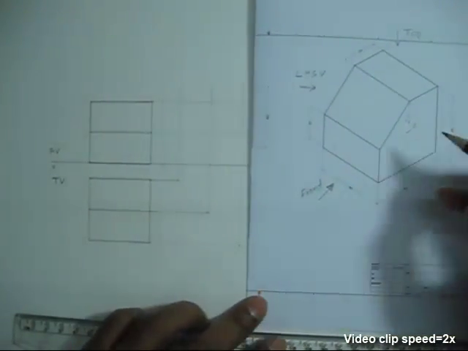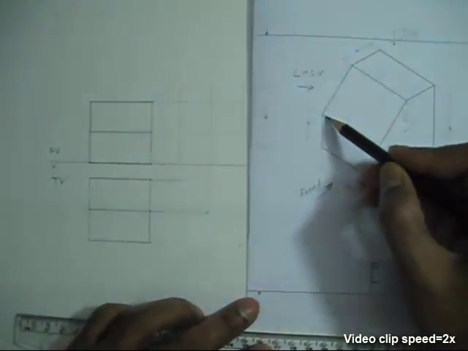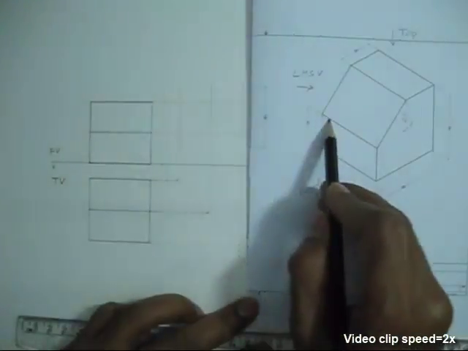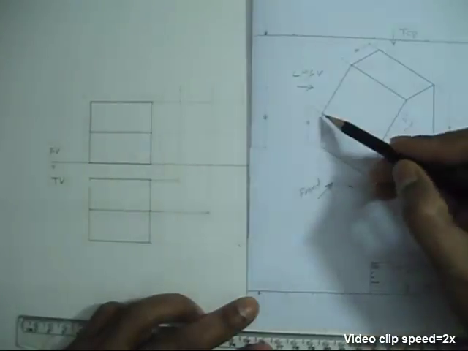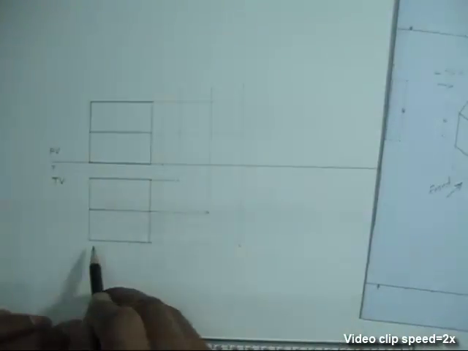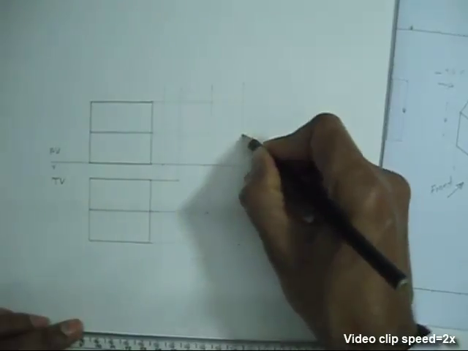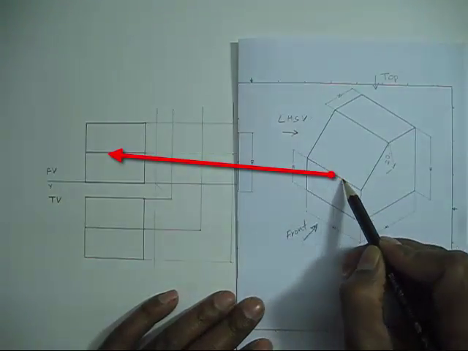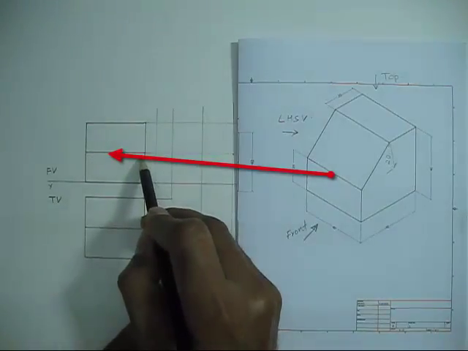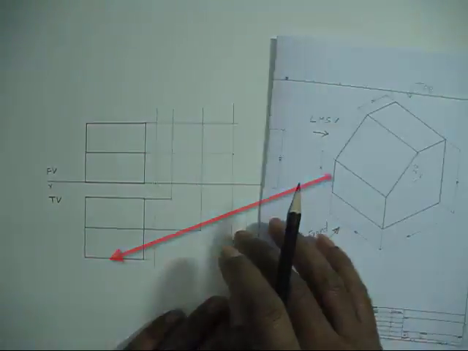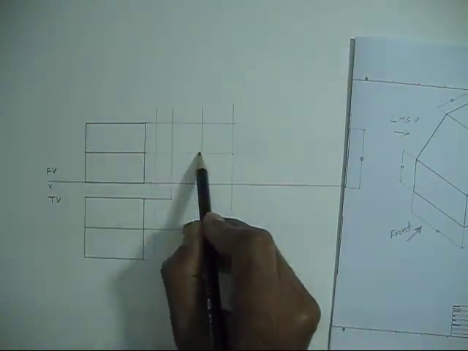So now we can check for the sides and the corners of the left hand side view. So this side in the front view and the same side in the top view will match together. So this is the point. And that point, this side in the front view and this side in the top view, they will match together.